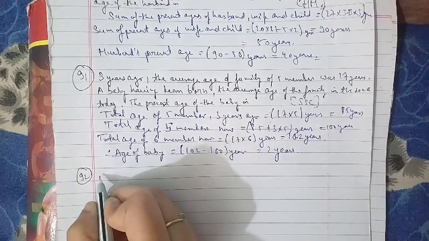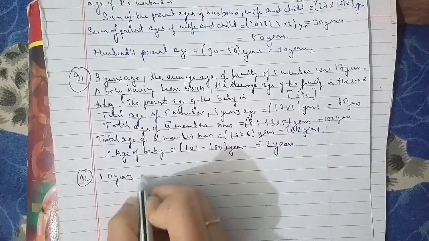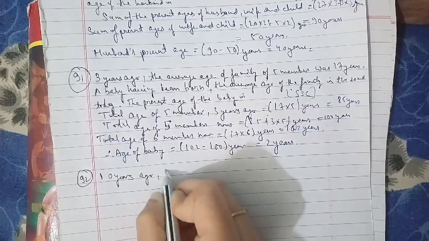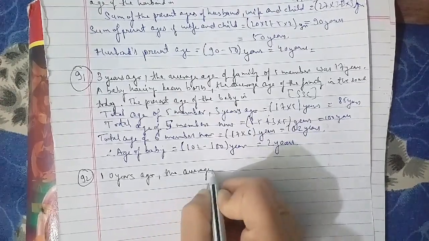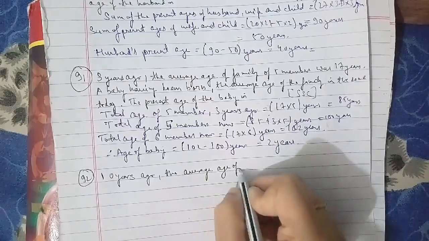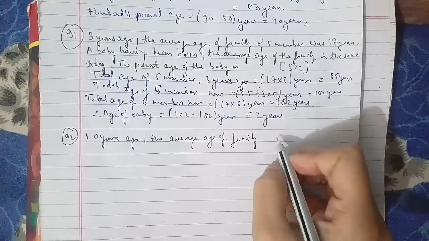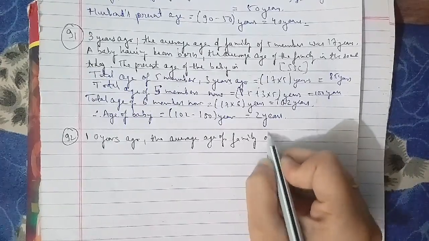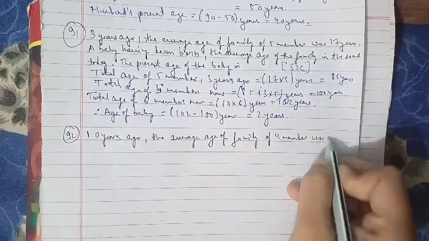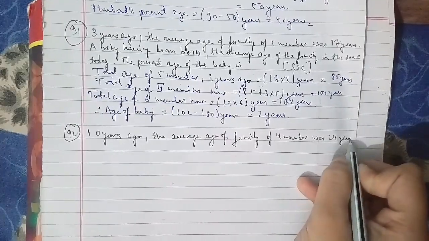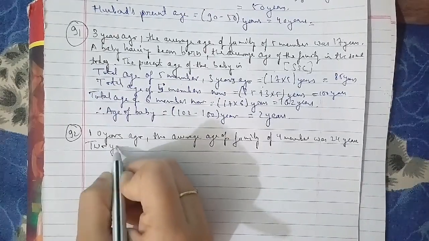The present age of the youngest child is being asked, and this has been asked in your SSC examination paper. That is also an important paper, and the options are 1 year, 2 years, 3 years and 5 years. So we have to go ahead.